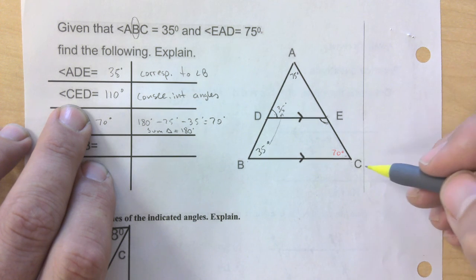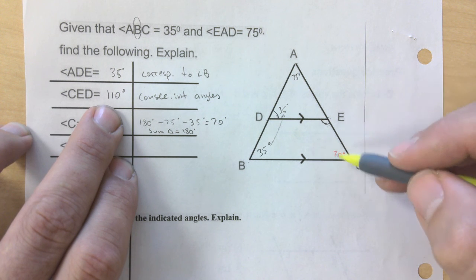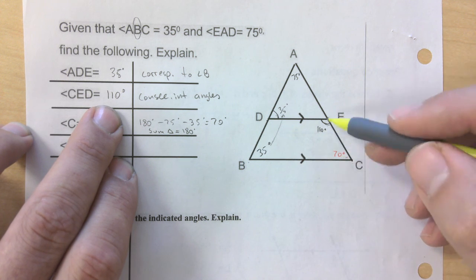You could say 2C if you wanted to, but notice that they're not the same. They add up to 180. So we can put down 110, right? Then you're not worrying about that anymore.